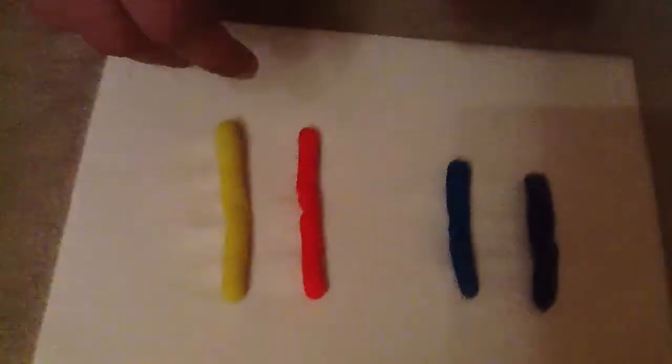This is a model for the process of meiosis, and here I have 4 snake-like chromosomes. I have 4 different colors showing us that they have 4 different traits in them. Now I have 2 different lengths here to show the homologous chromosomes. The shorter ones are one homologous pair. The longer ones are another homologous pair. In these homologous chromosomes, they have the same traits.